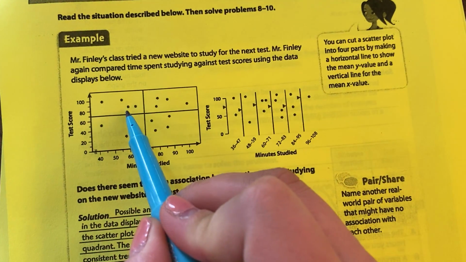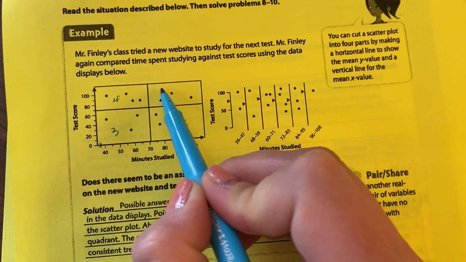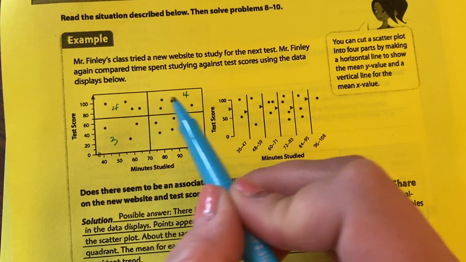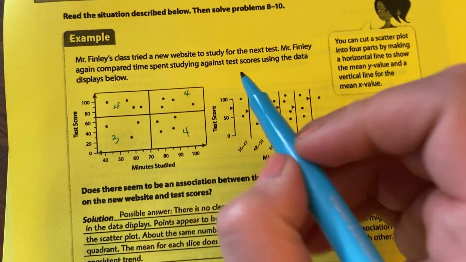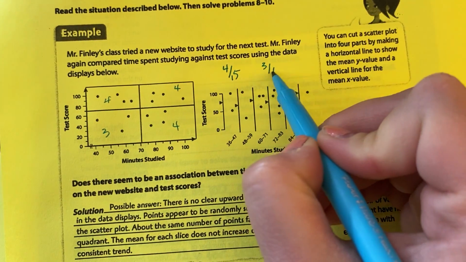So there's 1, 2, 3, 4 right here. 1, 2, 3, 2, 3, 4, 1, 2, 3, 4. Okay, so altogether that is, let's see, 15. And there's 4 out of 15 in several of them, and there's 3 out of 15 in one of them.